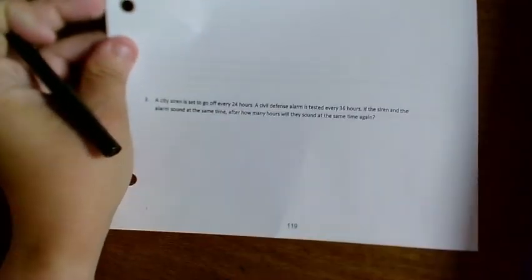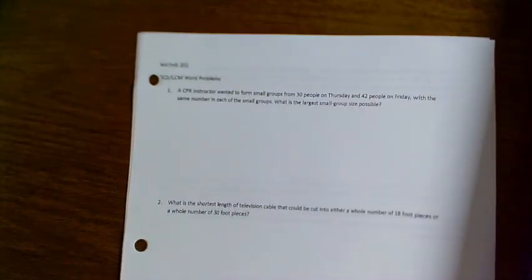You have until Saturday to complete this homework and submit it. And let me know if you have any questions.